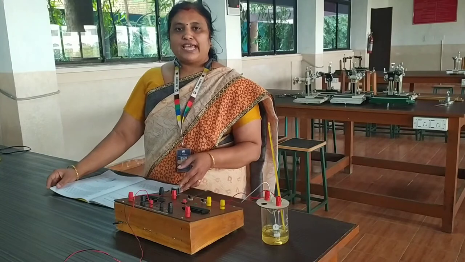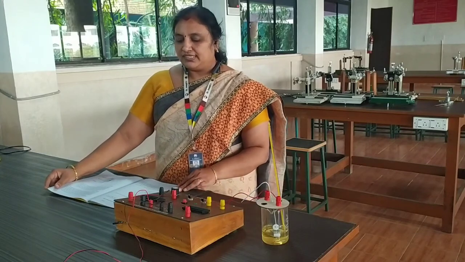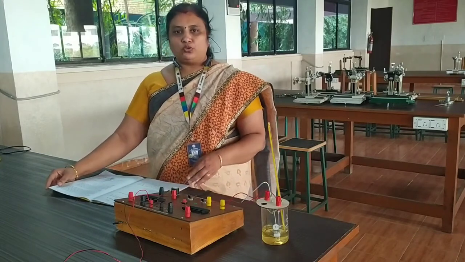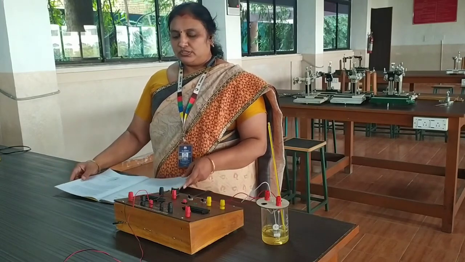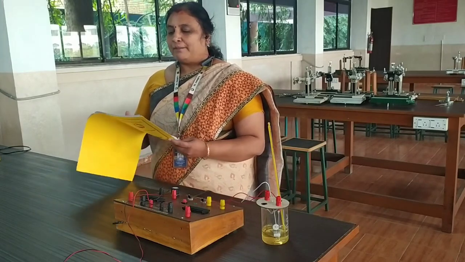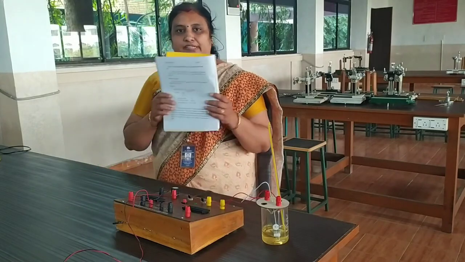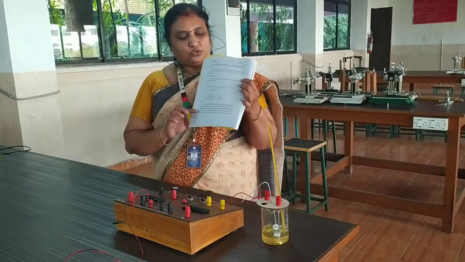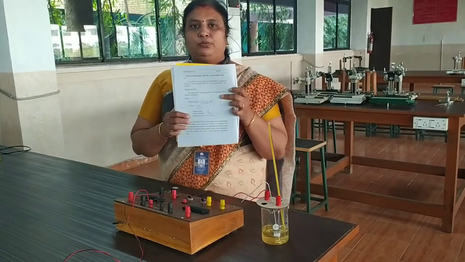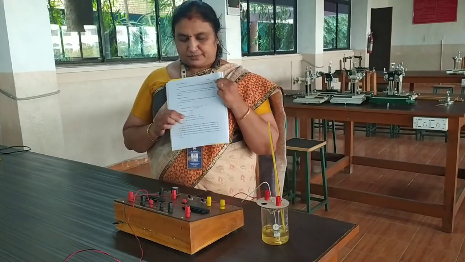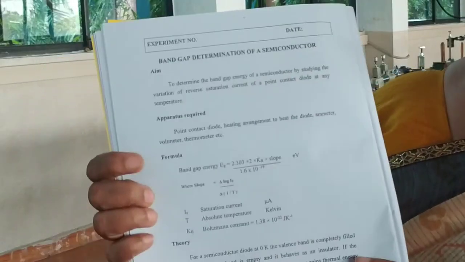So we are going to have theoretical as well as demo part of your experiment. I am going to show a demo about band gap determination of a semiconductor. In your manual, on page 36, you will have this particular experiment, the band gap determination.